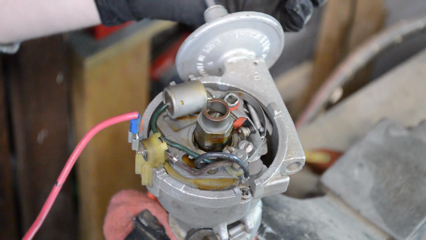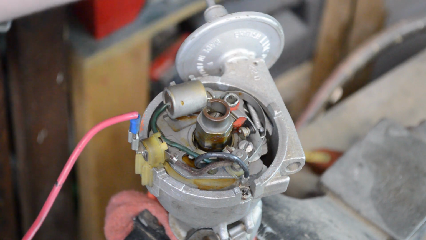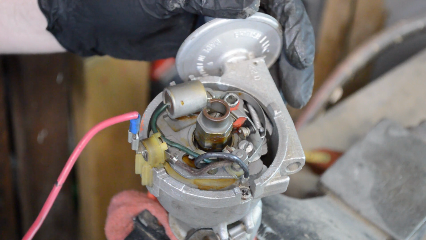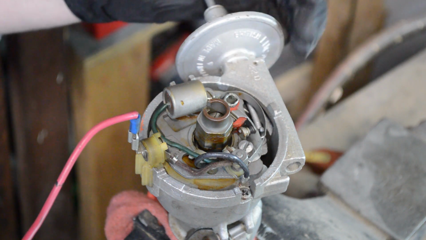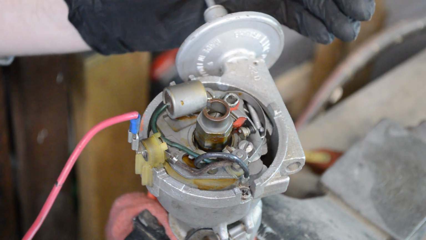I'm a strong advocate of having electronic ignitions in a car. It just makes it simpler. Your car's not going to break down if you're going to drive it all the time. You don't have to worry about cheaper components as long as you use a good quality ignition system. But just something to be aware of.